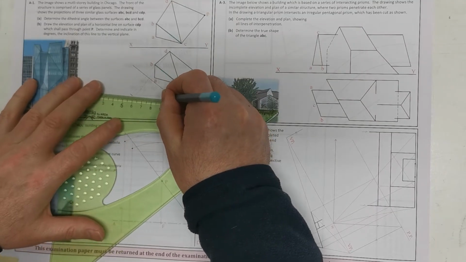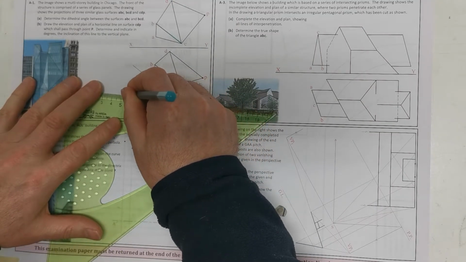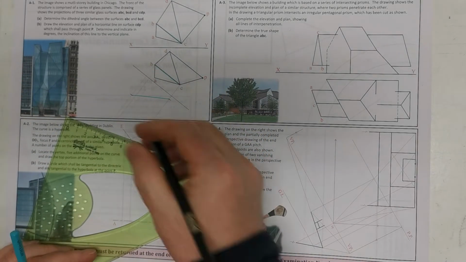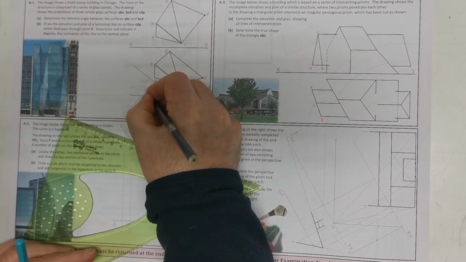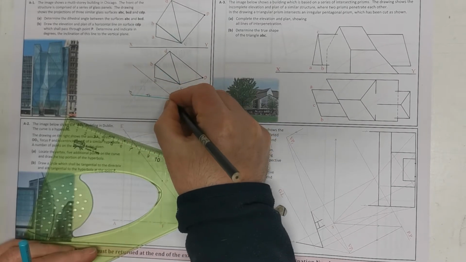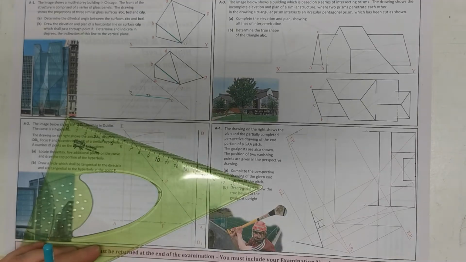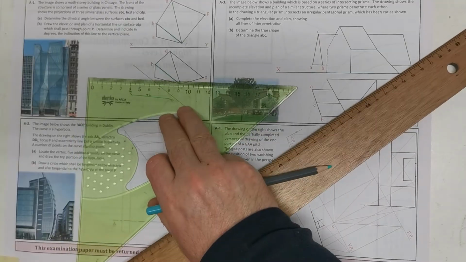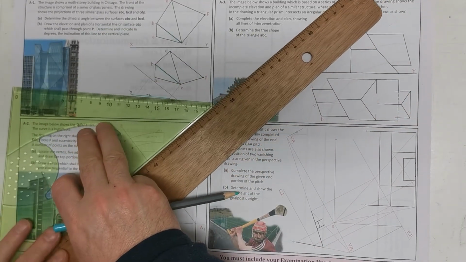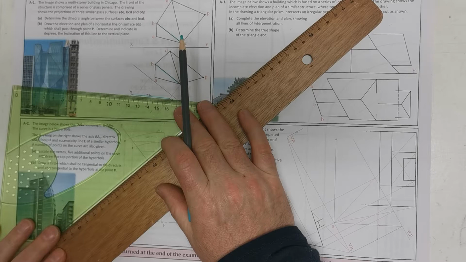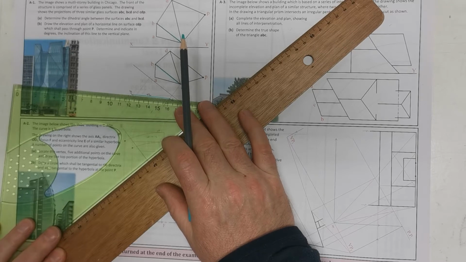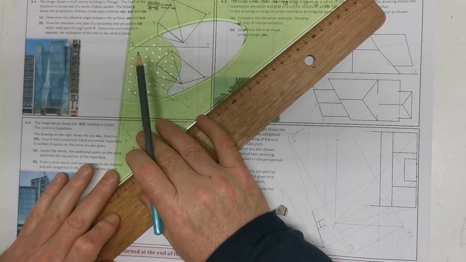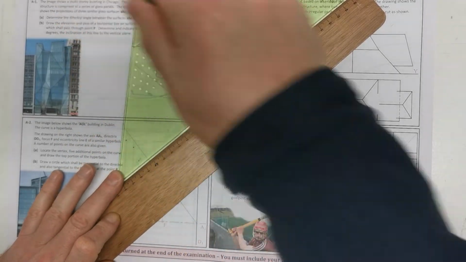Now I know it would be quicker to bring more points, but I want to try and just explain it as I go along as well. So that is the true length of BC, which is the line of intersection. Now the next move, so I'm going to do this in two steps. I'm going to find the point view of that next by looking along it. So when you look along a true length, you will see it as a point view.